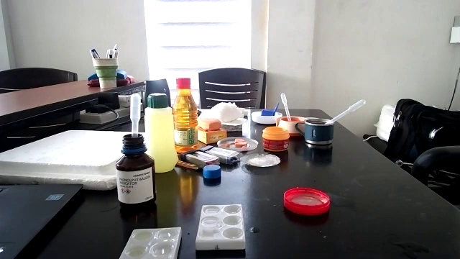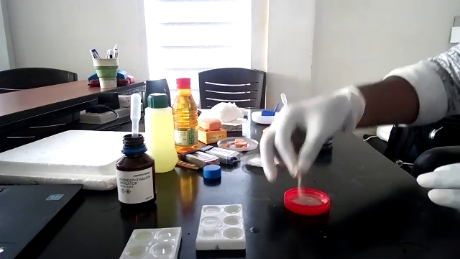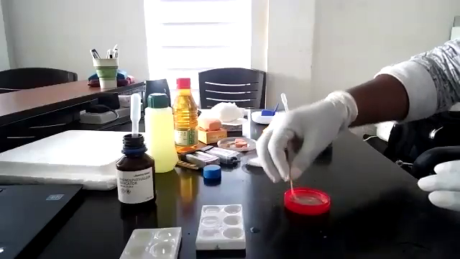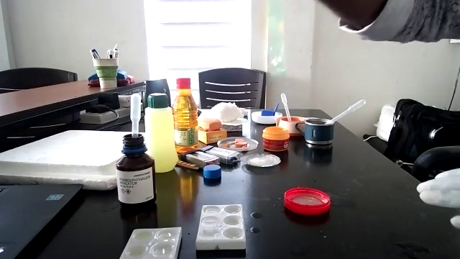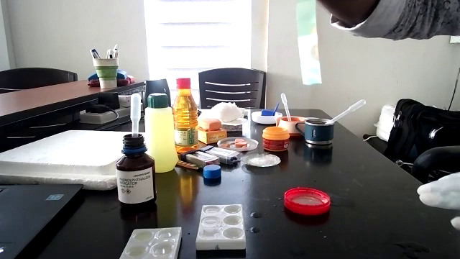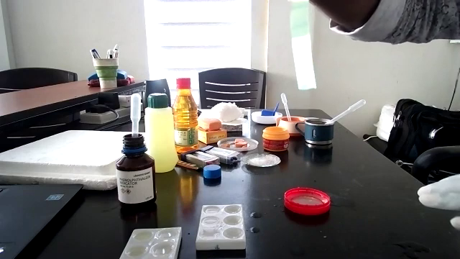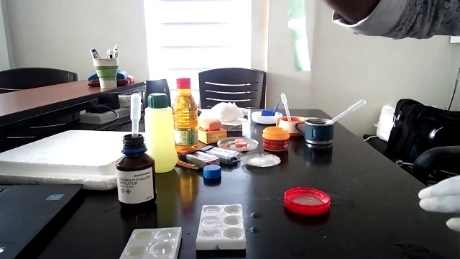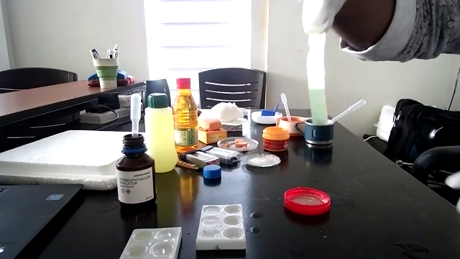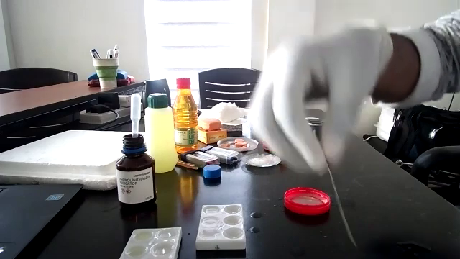Green color. Dark green. Like normal green, neutral. Dark green. Okay. It's because of what was added. If it is diluted, it happens.